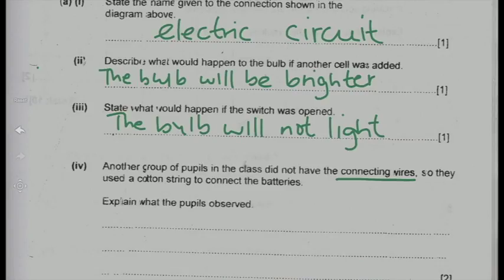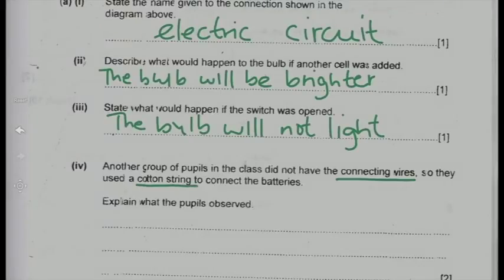Let's go back a bit. Why then does that bulb give light in the first group? Because the connecting wire allows the electricity to flow through the wires. That is why the bulb lights. But this group didn't have the connecting wires. They used the cotton string. I wonder what is a cotton string. But then they used the cotton string. They were doing the same experiment.